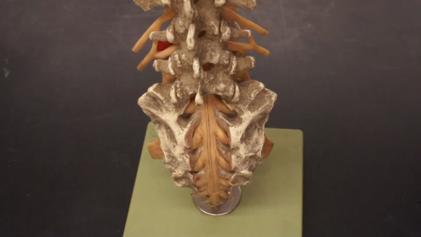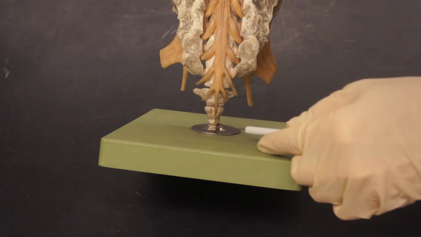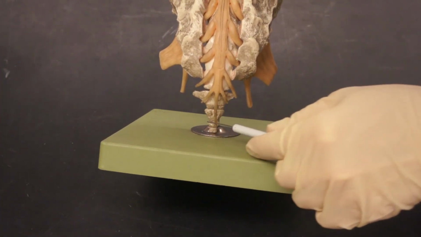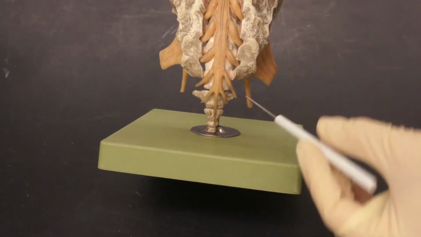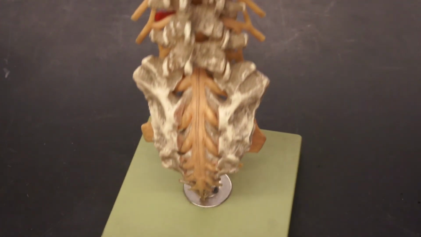Here we have a model of the vertebral column with the sacrum. And then here we have the coxal bones attached. So this is the coccyx or the coccygeal region, and it's made of 3 to 5, usually 4, fused vertebrae.